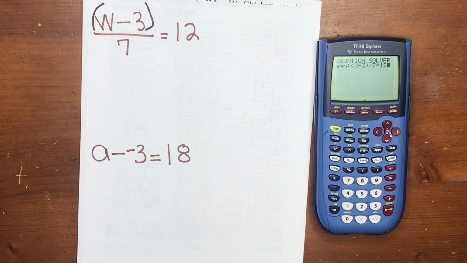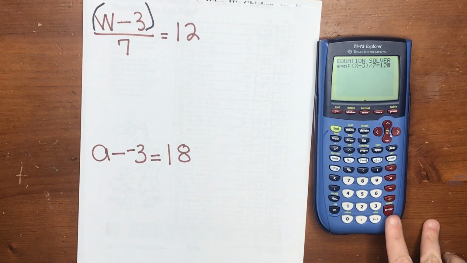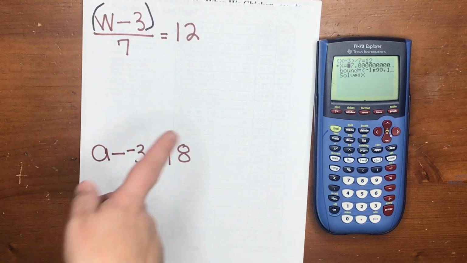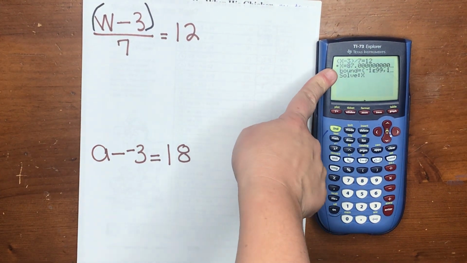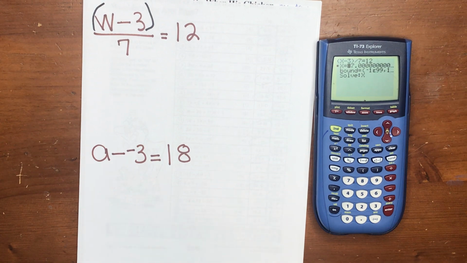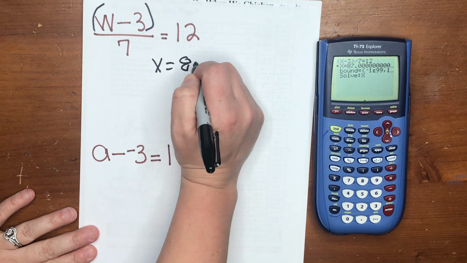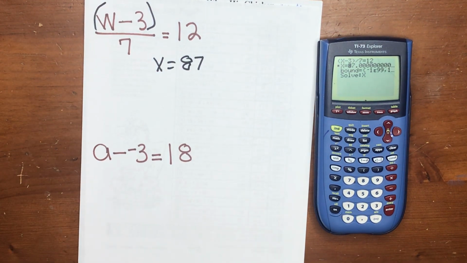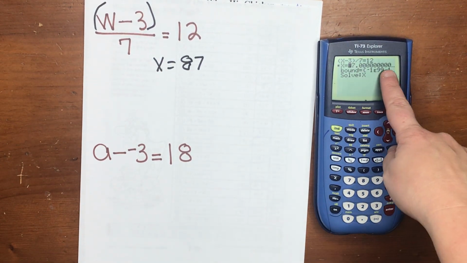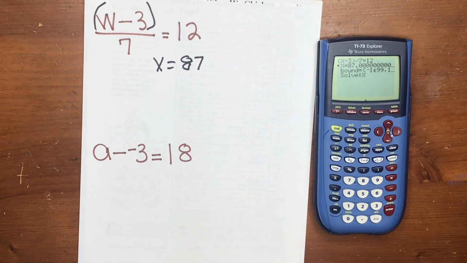Alright, so we have our equation in. And now we're going to hit enter 4 times. 1, 2, 3, 4. You'll see the dot pop up. So we are finished. And it is x equals 87. Or w equals 87. Every once in a while you'll see all these decimals pop up. They're 0.0000. If that happens, what you want to do is just look at your answer choices or either round your answer. But that one is going to be 87.